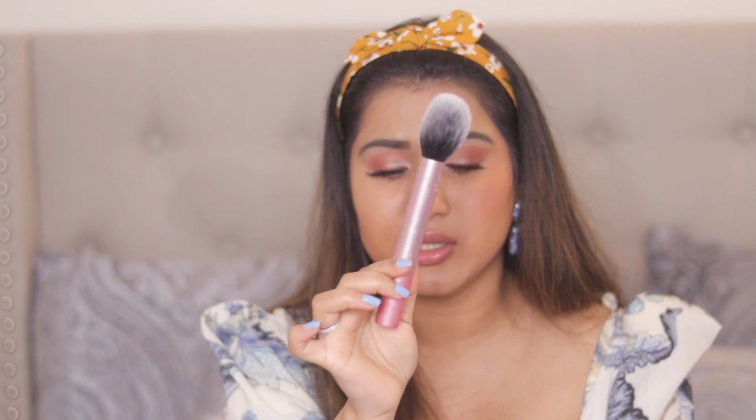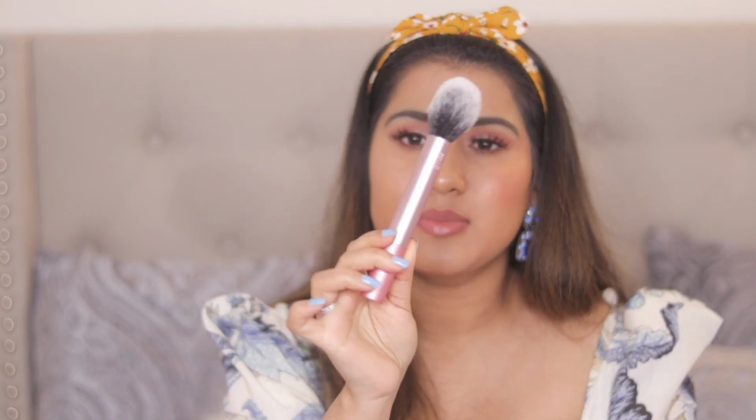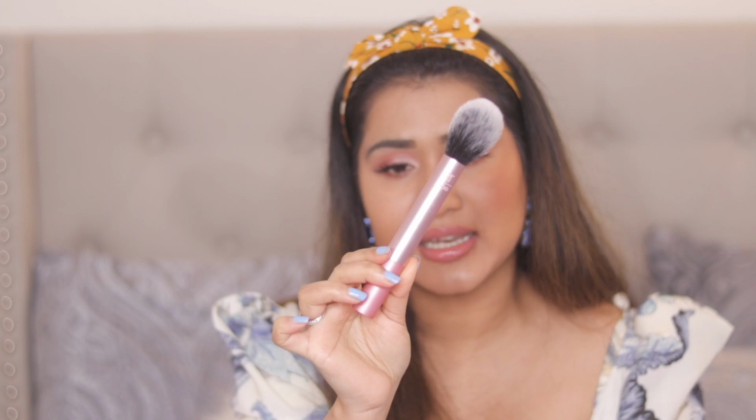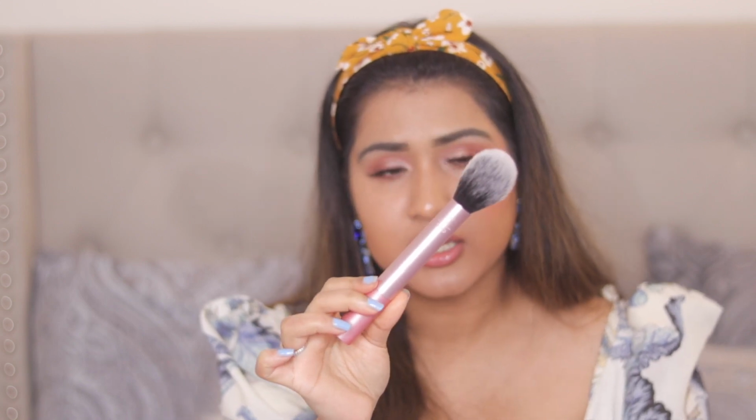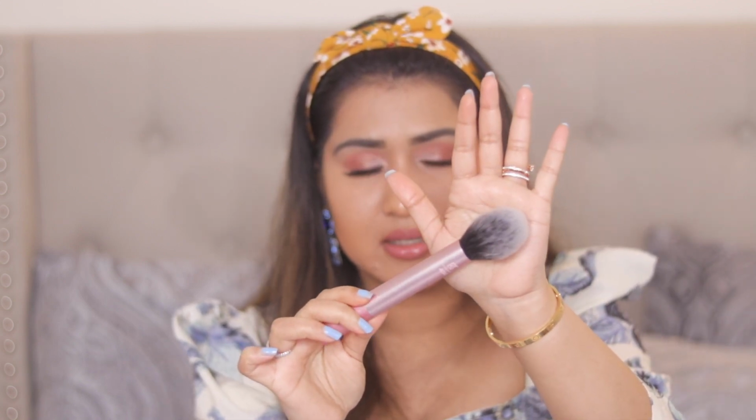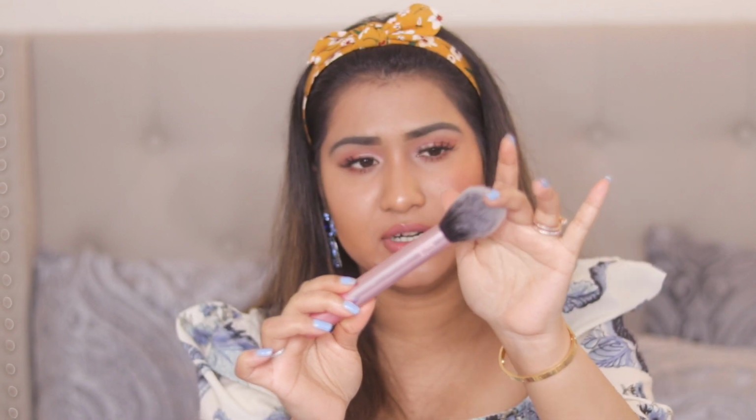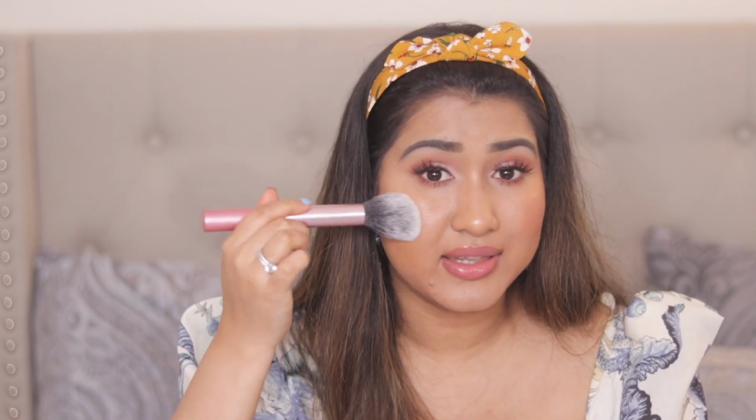When it comes to tools, you can have different tools. This is my favorite from the drugstore. This is the Real Techniques blush brush. Now look at the bristles of this brush. It has a beautiful dome shape, but it is not entirely big. There are huge blush brushes in the market which literally fit all over your face rather than only the cheek area. I don't like those, but this actually perfectly fits in the blush region, literally on the apples of your cheeks. That is why I actually like this brush.